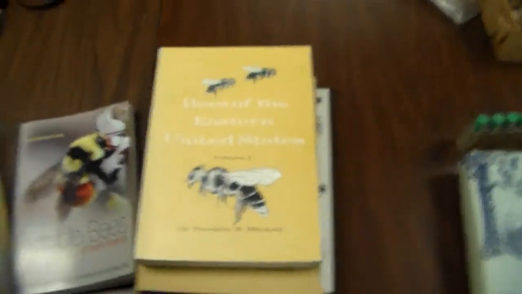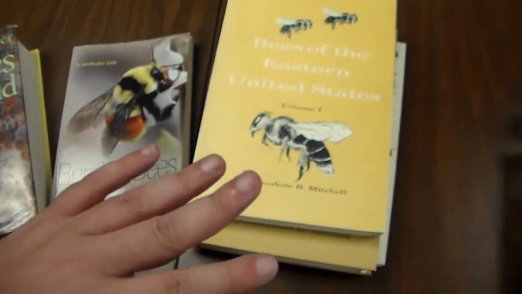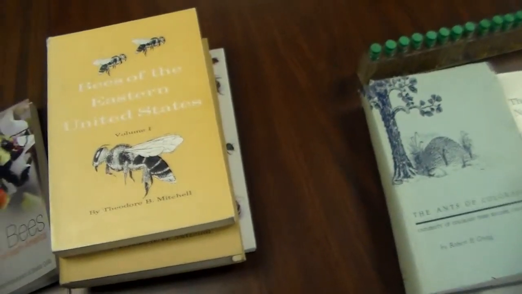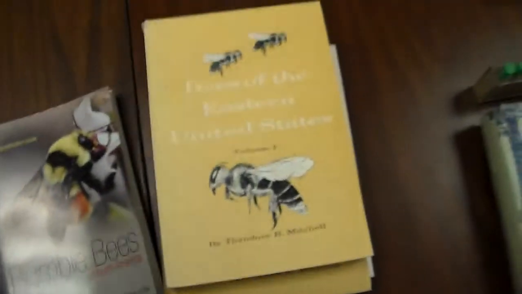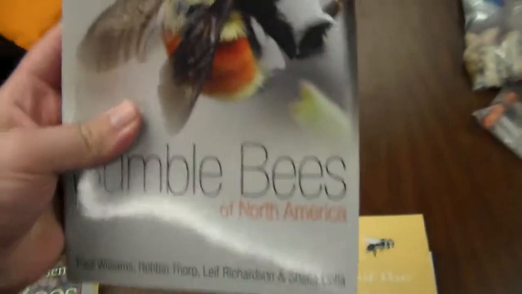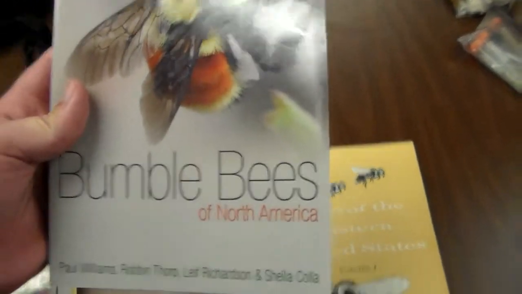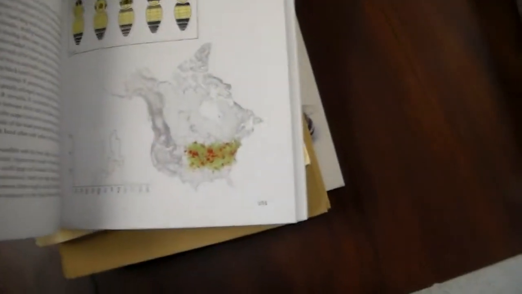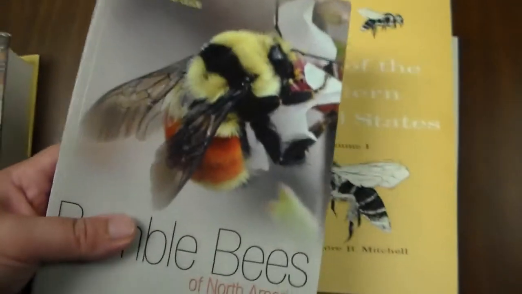Okay, now to the bees. There are definitely a lot more bee and ant guides and keys and all that stuff, but these are just a small sample of ones I use. This book is pretty awesome, The Bumblebees of North America. It has keys in here, as well as pictures for each species, and a section on where it's found, the different color variations, and all that type of stuff. So if you're doing bumblebee IDs, this is a good book to have.